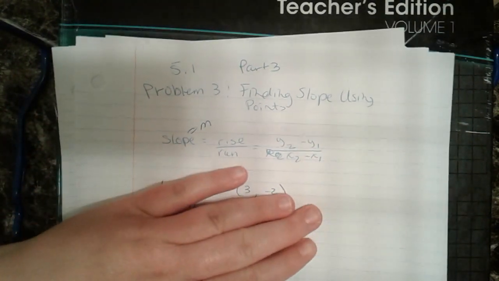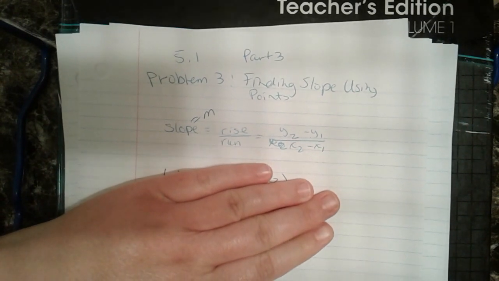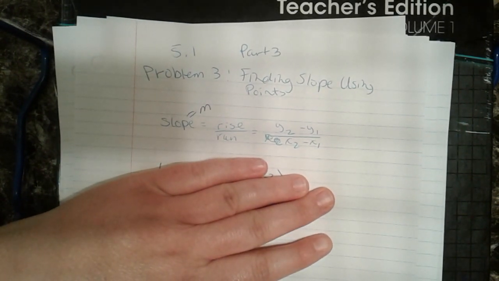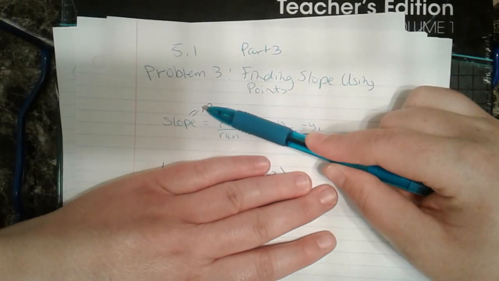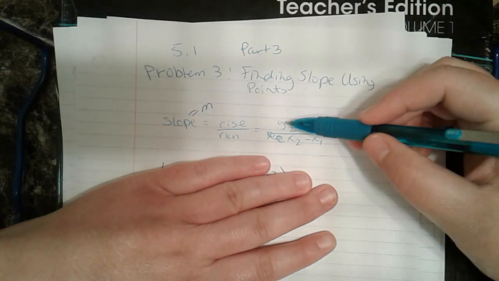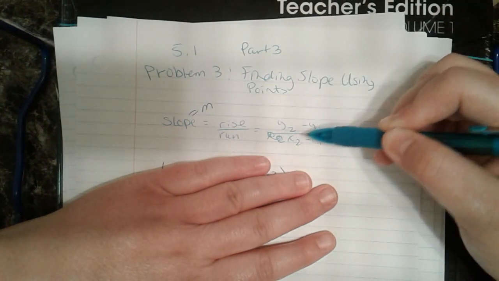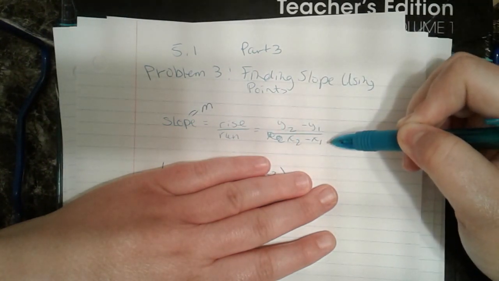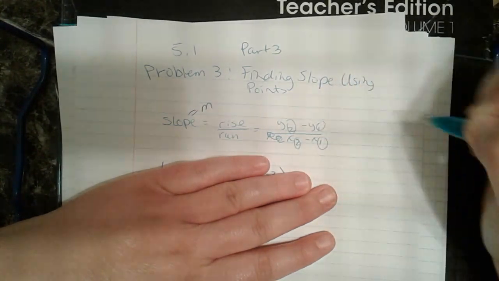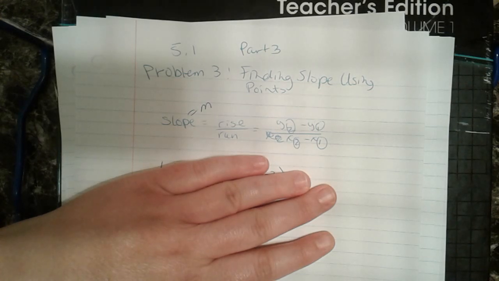We are just given points. So we have a slope formula. Slope formula, again, the variable that means slope is m, and it is rise over run. And our formula is y2 minus y1 over x2 minus x1. You're probably wondering what these guys are. These guys are subscripts. Subscripts meaning all it means is the order.